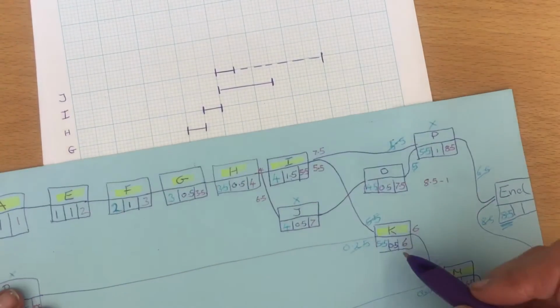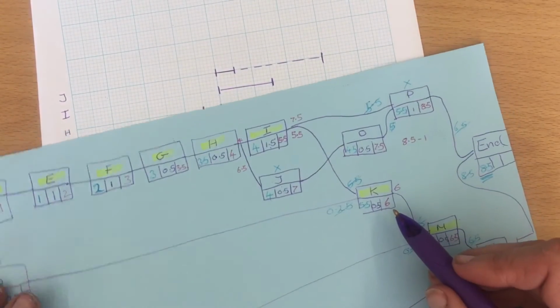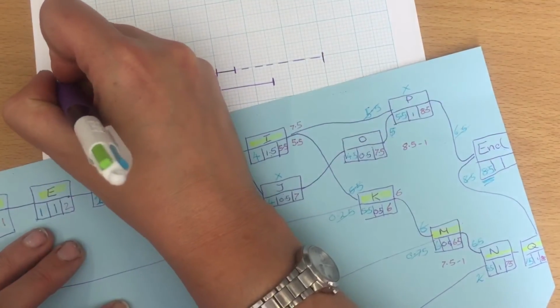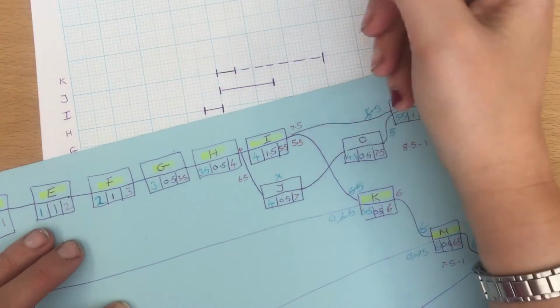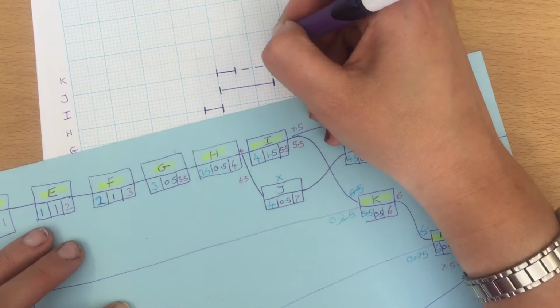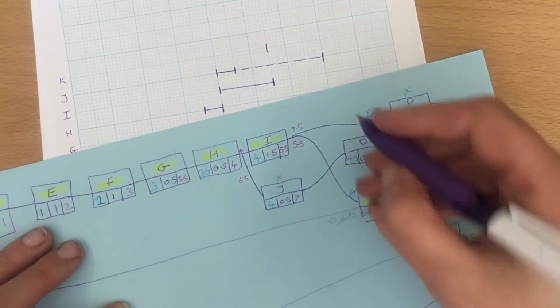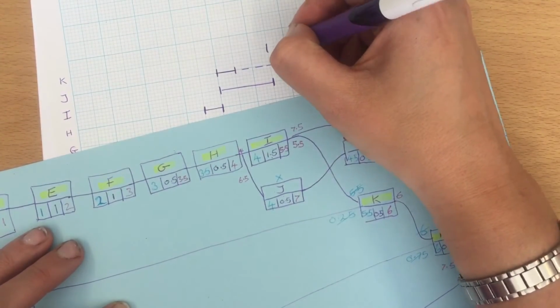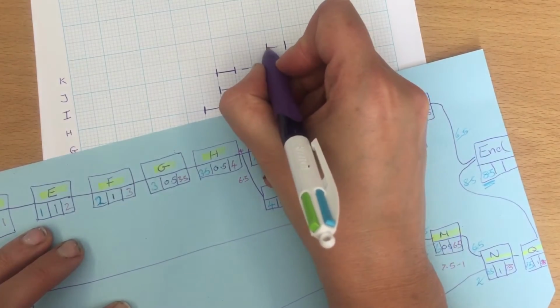So we've got J, then we've got K, and K starts at 5.5. So starts at 5.5, goes along 0.5 and finishes at 6.